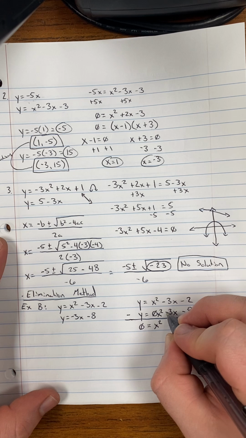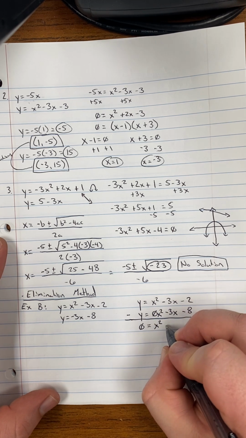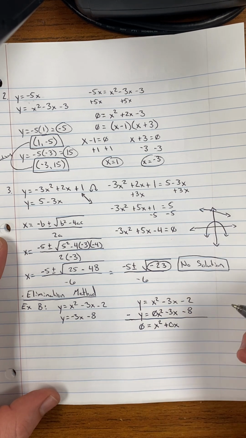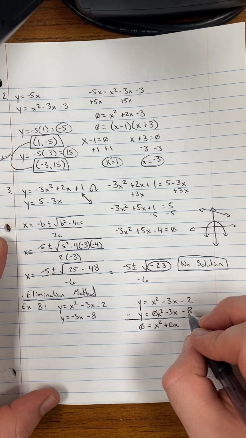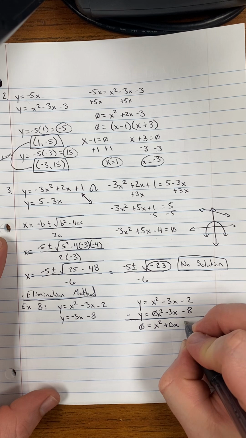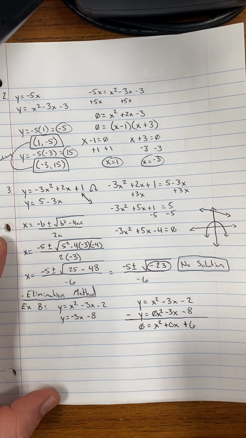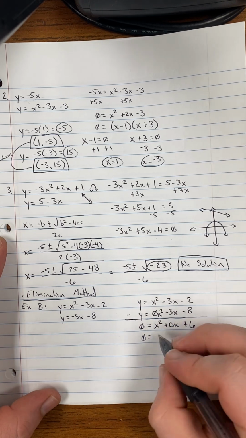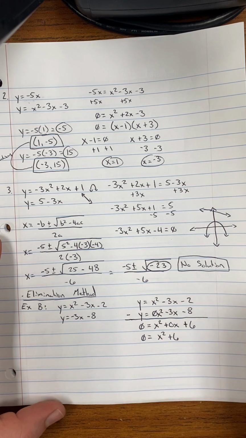Negative 3 minus negative 3 is actually plus positive 3. So that's also 0x. And then negative 2 minus negative 8 is actually negative 2 plus 8. So this ends up being plus 6. Okay? And let's go ahead and rewrite this so there's no 0x here. So we got x squared plus 6.